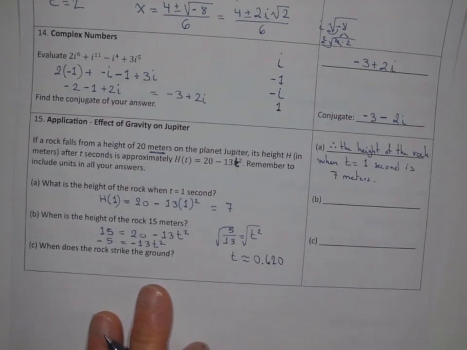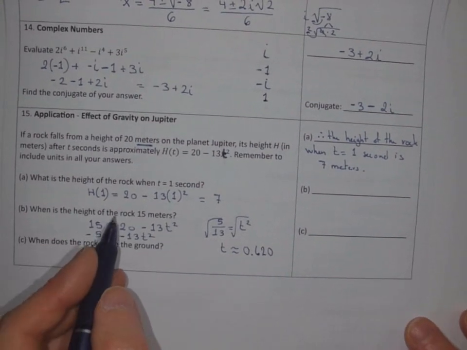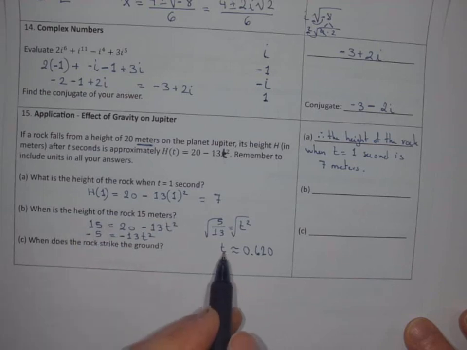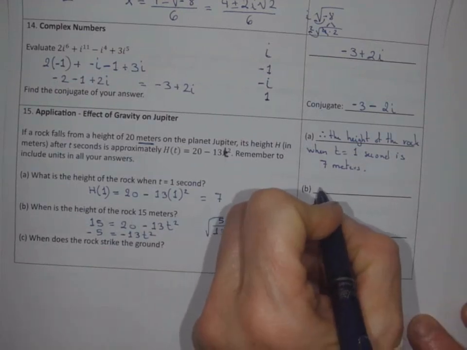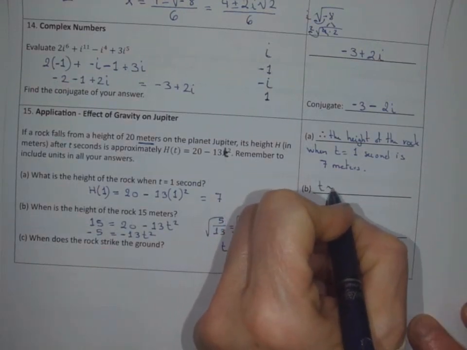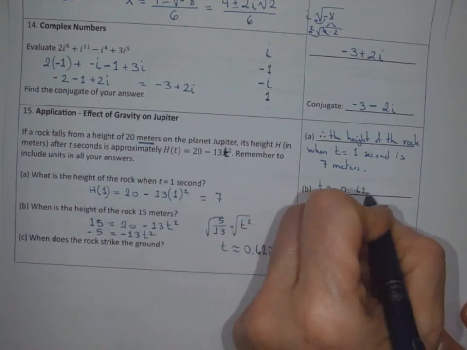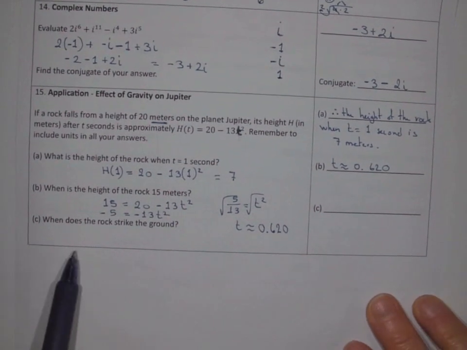Now, what does that mean for our rock and the situation when the height of the rock is 15 meters? When does that happen? It's at time 0.62 seconds after release, okay? And I just said that, so I'm not going to take the time to rewrite it right now. I'll rewrite it when the video is over for the sake of time.